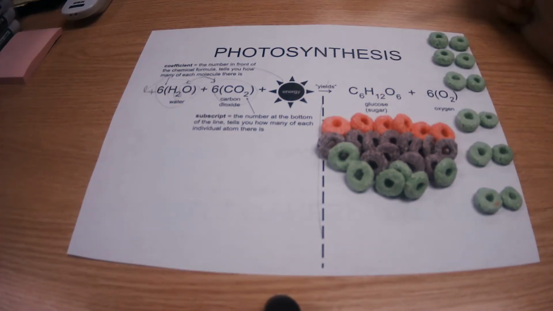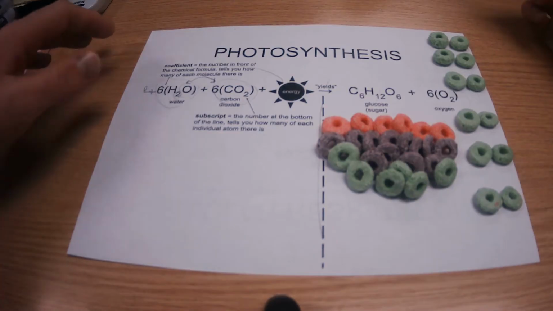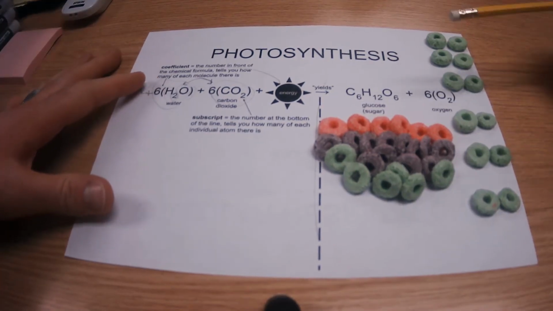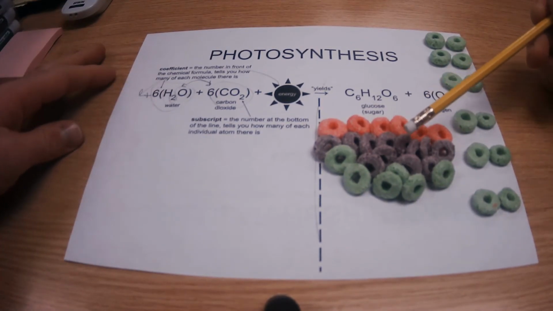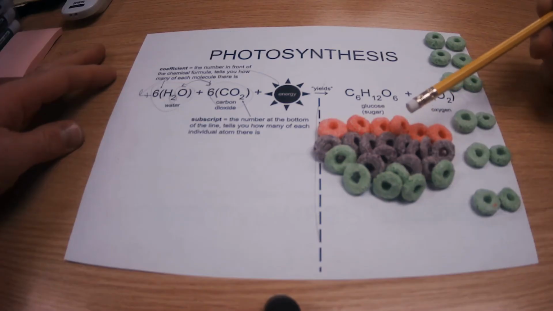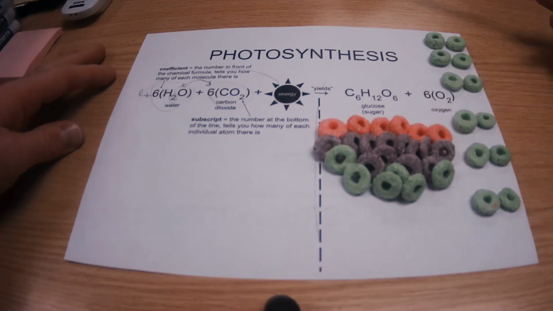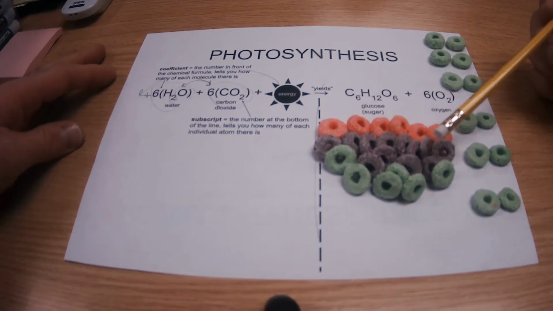Plants are doing this. Why are plants doing this? Well, they're doing it for two reasons. Number one, they can now use this glucose molecule, break it apart in cellular respiration, which we'll talk about in a minute, and get the energy out of it.